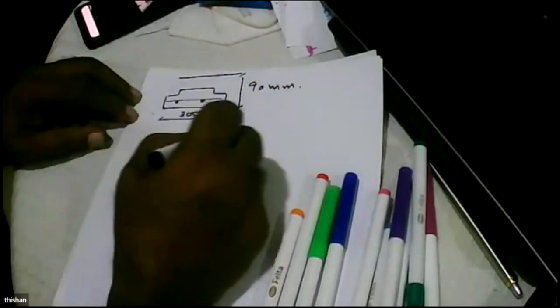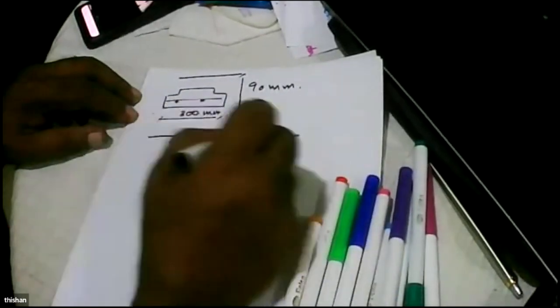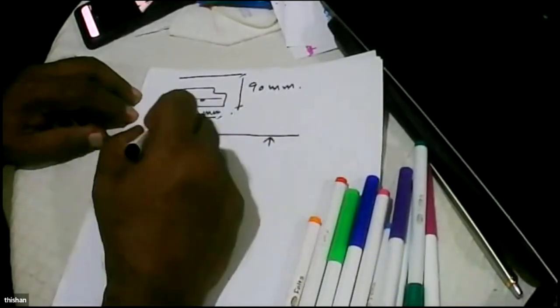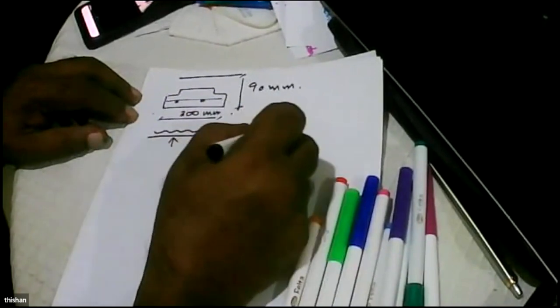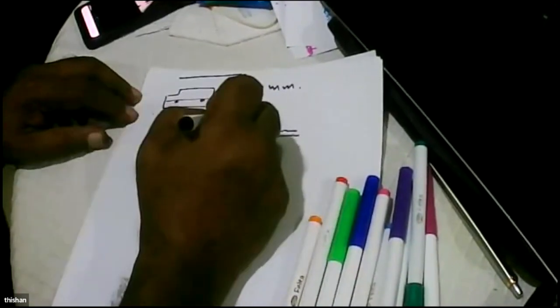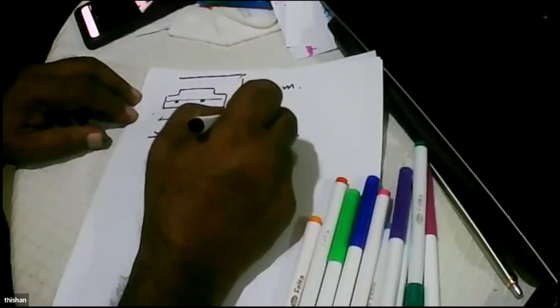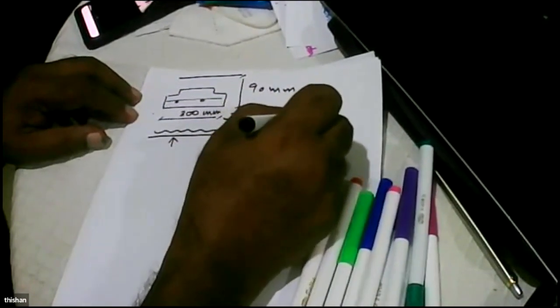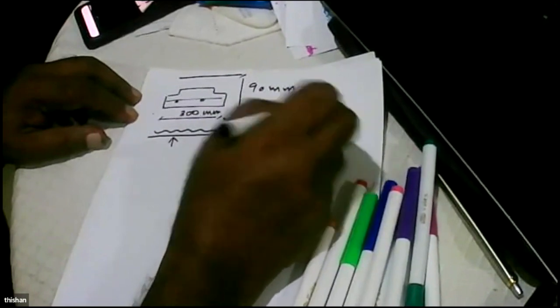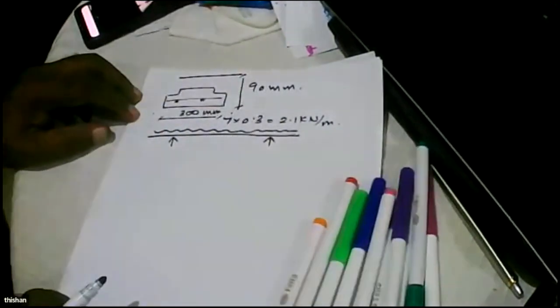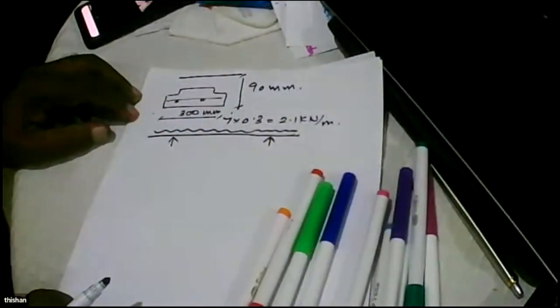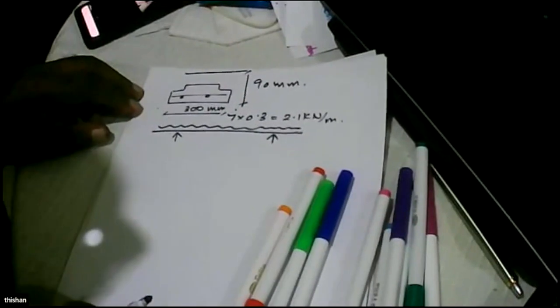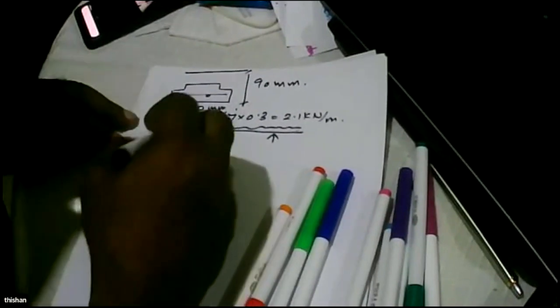So we have a continuous beam subjected to a UDL of 7 into 0.3, 2.1. Is that clear? Yes, that is clear.